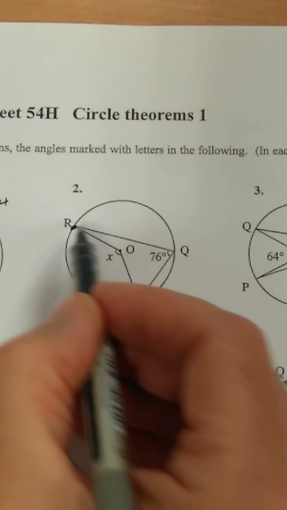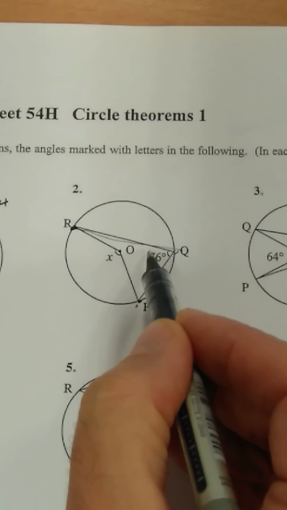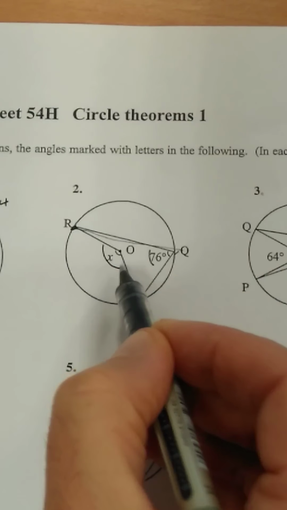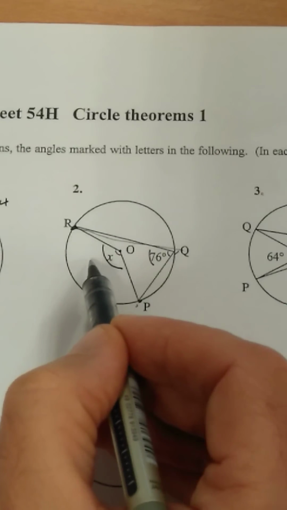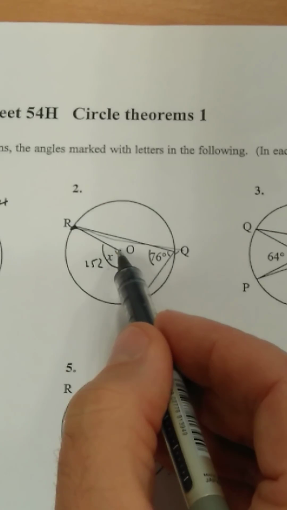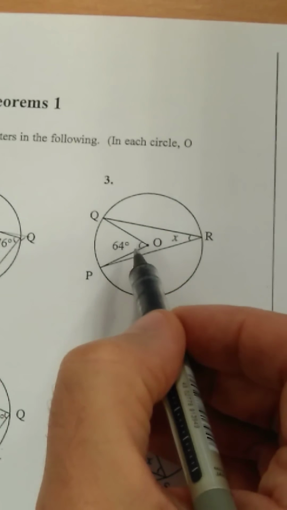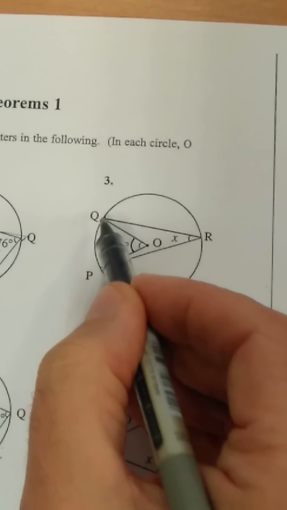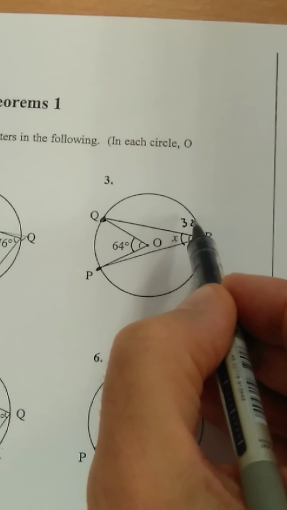Same rule here. If I start at R and P, I can go to the edge to make 76, or I can go to the centre, where I must be making twice 76, which will be 152. The angle at the centre has to be double the angle on the edge. Same rule again for 3. The angle at the centre from these 2 points has to be double the angle on the edge, so this one must be 32.